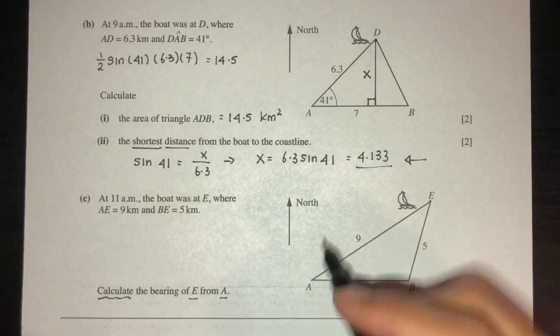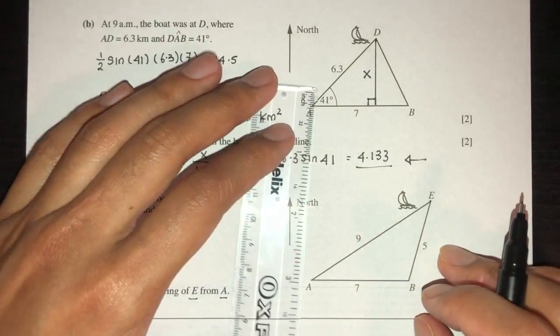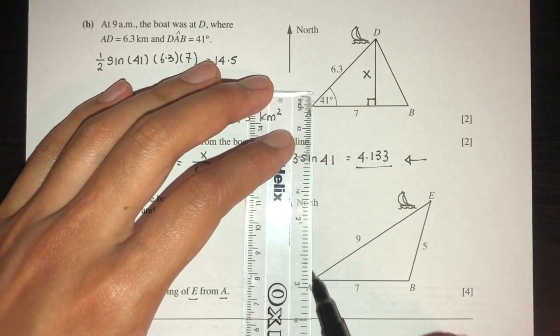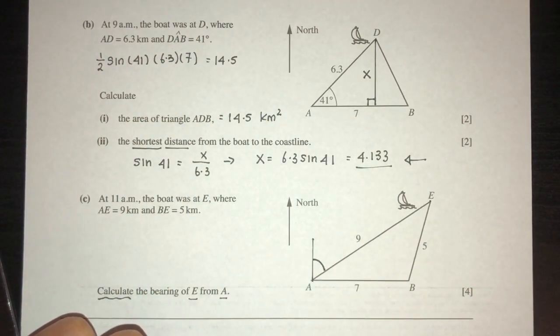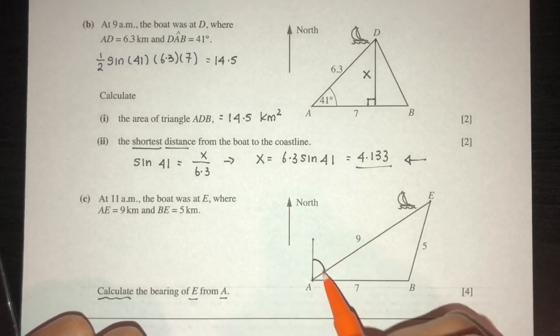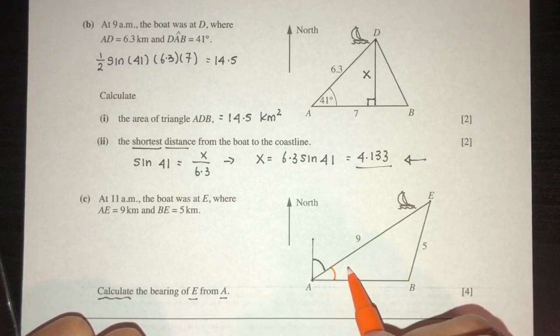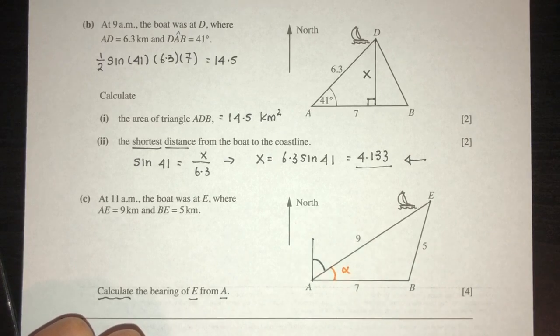So E from A, we have to first draw the north line and find out what angle we are looking for. We're looking for this angle. But you observe that this is not direct because we don't know any angles yet. To find this, we can first find this one. Let's call it alpha. Because we know that this is going to be 90, if you find this, you can take 90 minus this, you will have this angle. So let's first find this one.